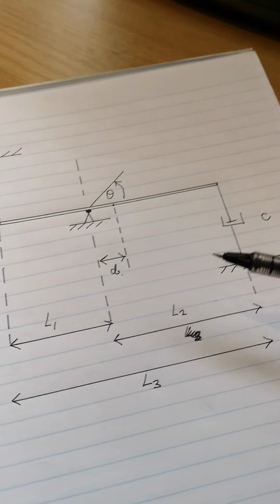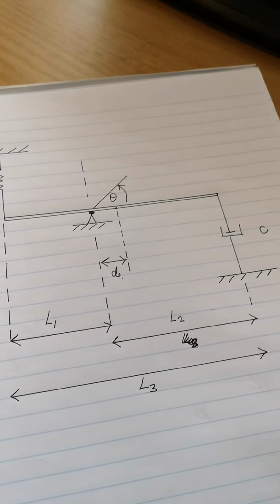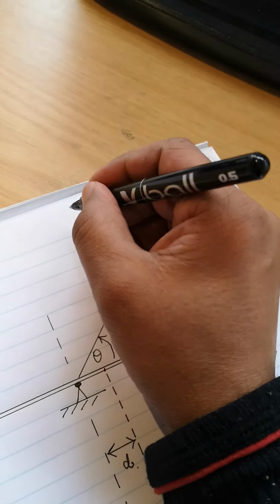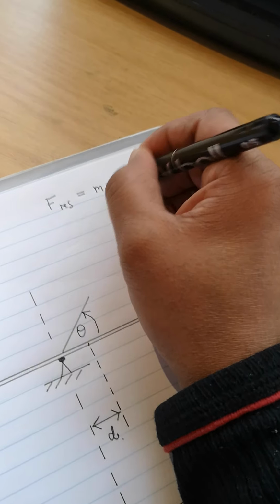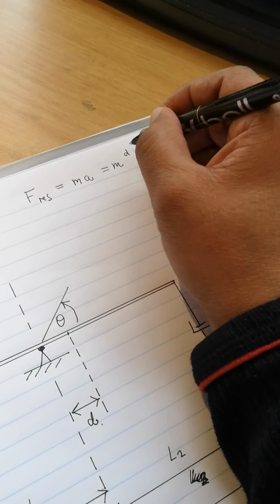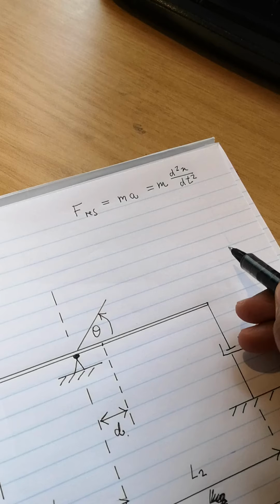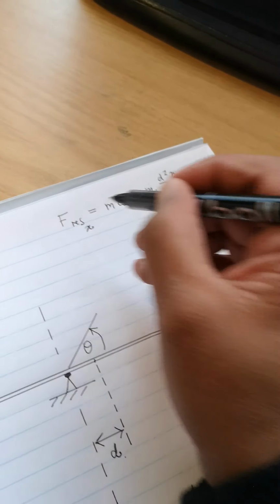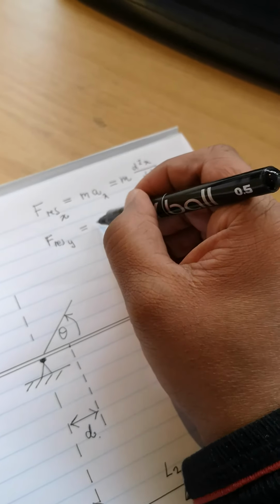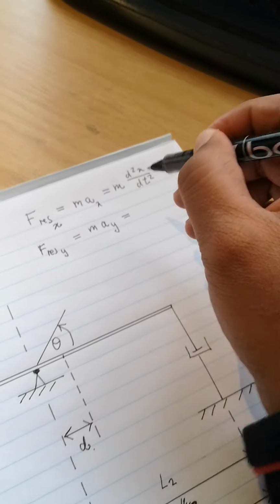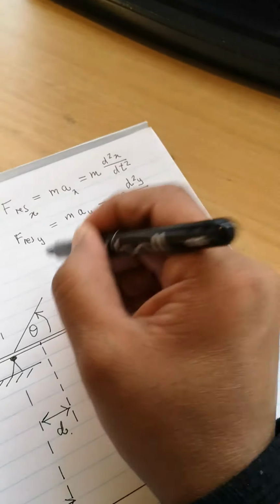Okay. How do we develop the equation of motion for the system? The short answer is we'll apply Newton's second law. What is Newton's second law? Newton's second law is basically the equation that the resultant force is mass times acceleration, which is mass times the double derivative of the displacement. So the resultant force in the x direction. Similarly, the resultant force in the y direction is the mass times the acceleration in the y direction.